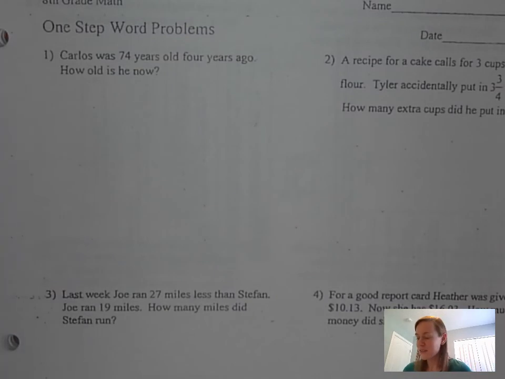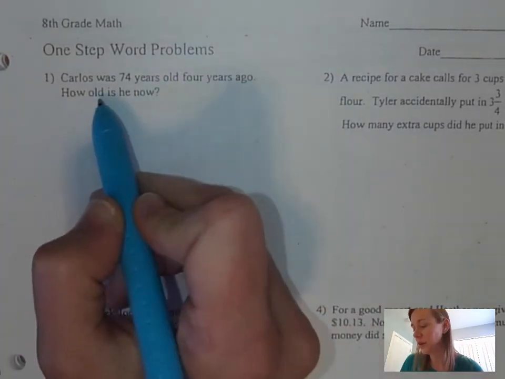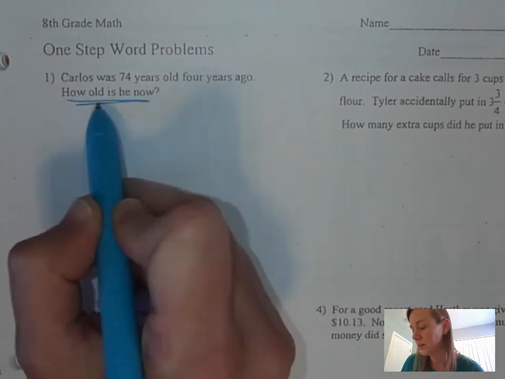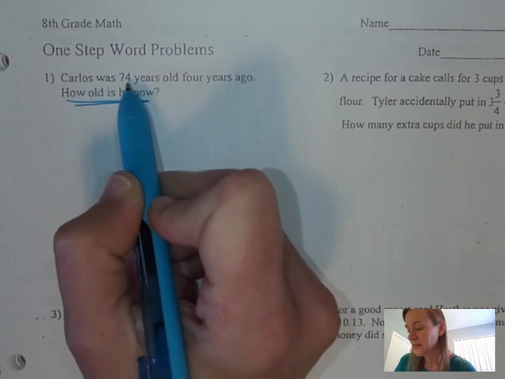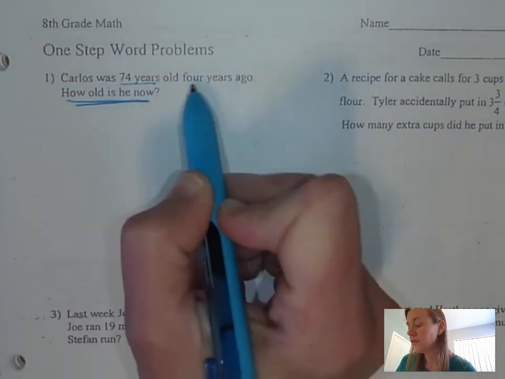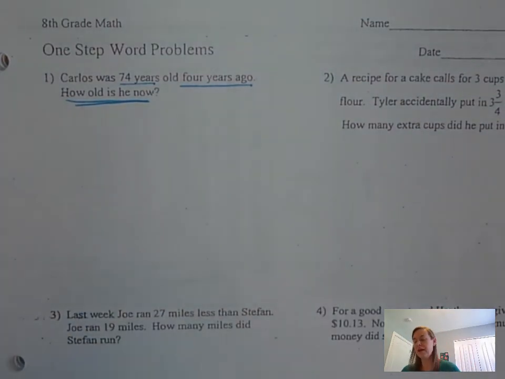Carlos was 74 years old 4 years ago. How old is he now? Okay, let's look at the question first. We want to know how old is he now? That is our question. What we do know is that he was 74 years old 4 years ago. Now, how old is he now? Think through that for a second.